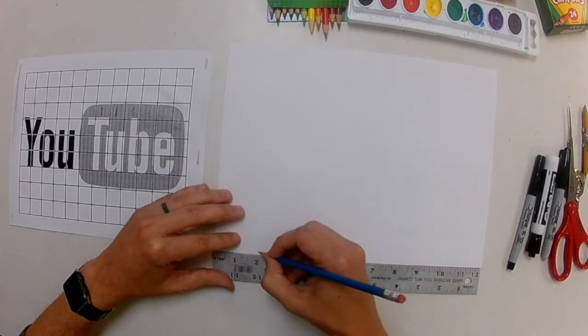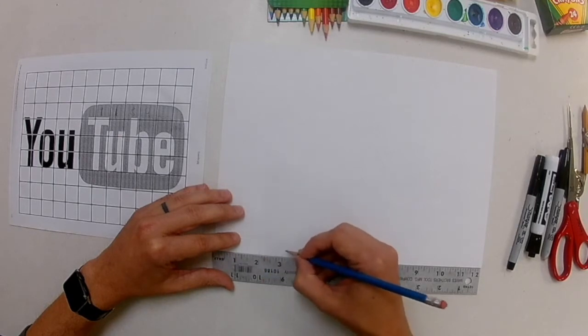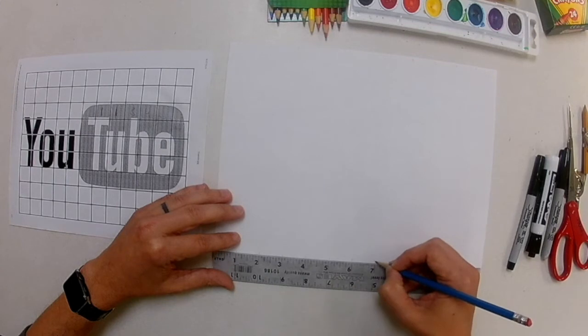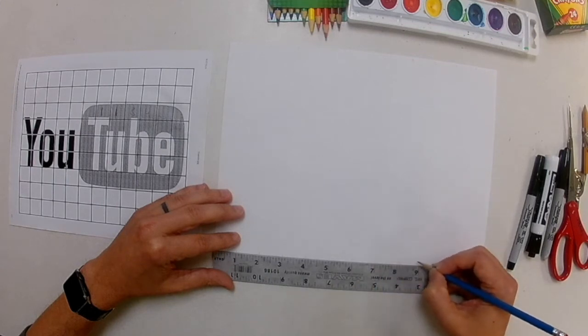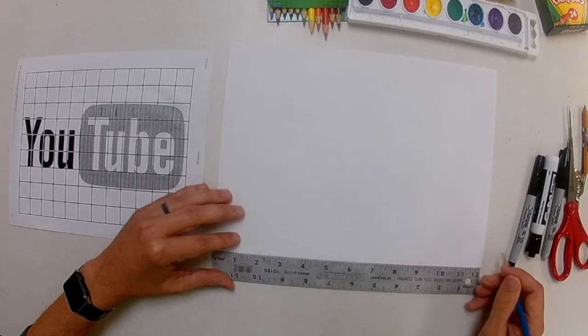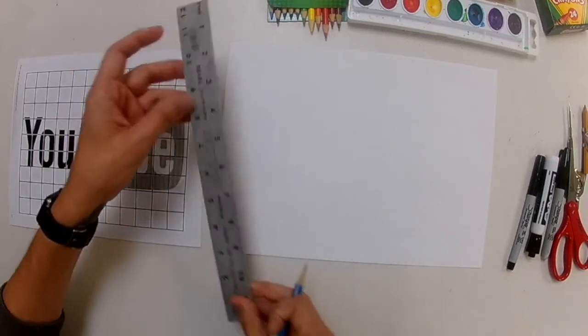And I can do the same thing on the bottom. Come down, make sure my ruler lines up, and I'm putting little L's at 1, 2, 3, 4, 5, and you're going to go all the way down to 11. You don't need to do 12, and you don't need to do 0, because that's the end of the paper. Okay, the end of the paper, that's already a line.